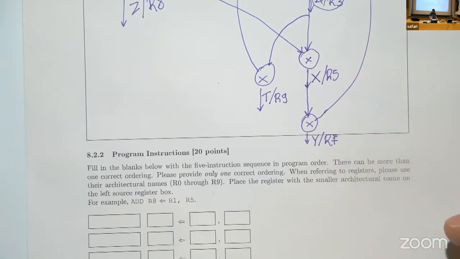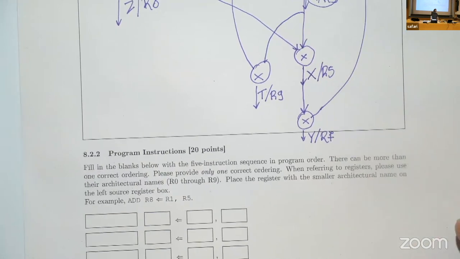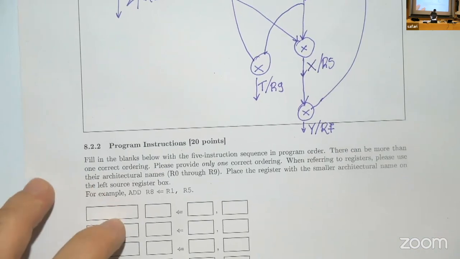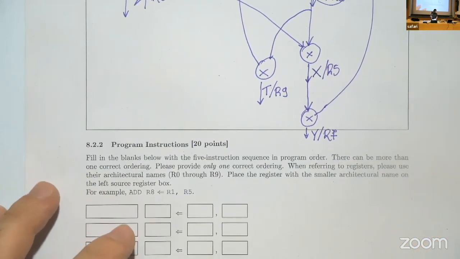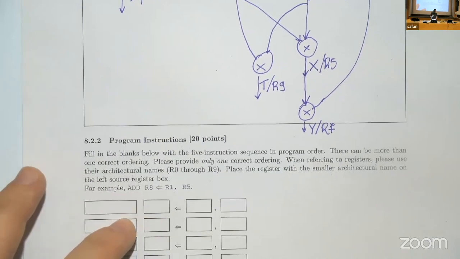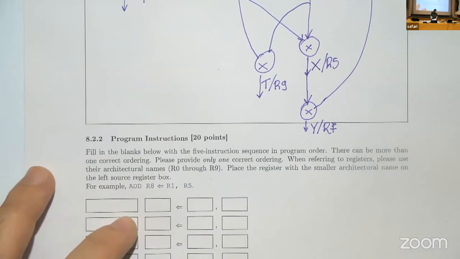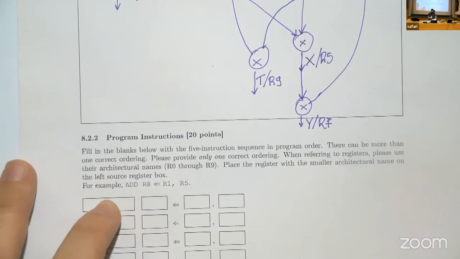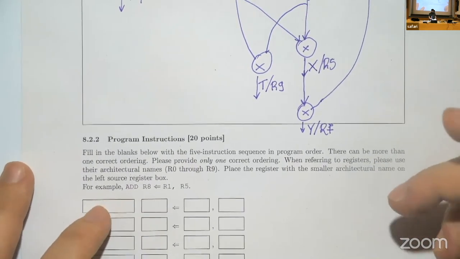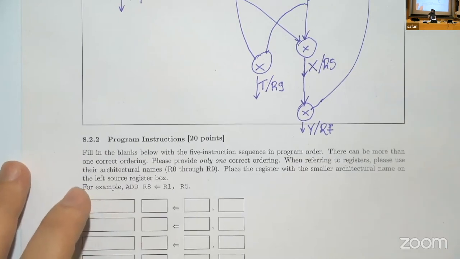And right now we need to go to the second exercise, which says: fill in the blanks with the 5 instruction sequences in program order. There can be more than one correct ordering. Please provide only one correct ordering. When referring to registers, please use their architectural names. Place the register with a smaller architectural name on the left source register box.